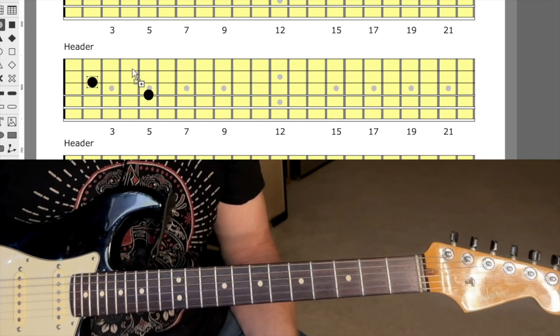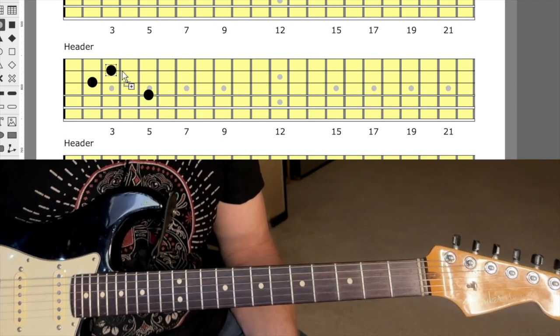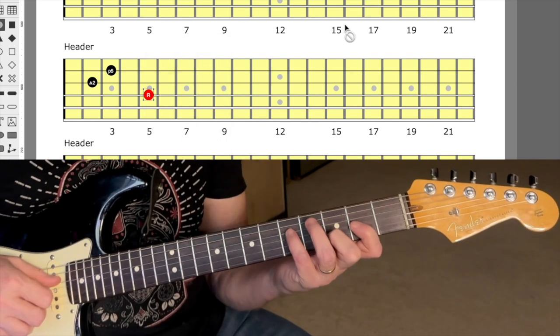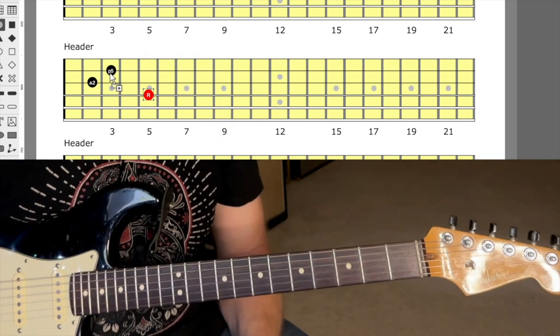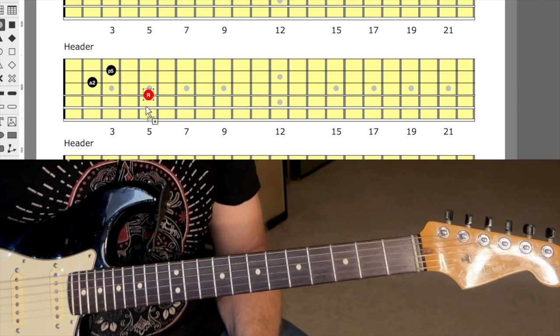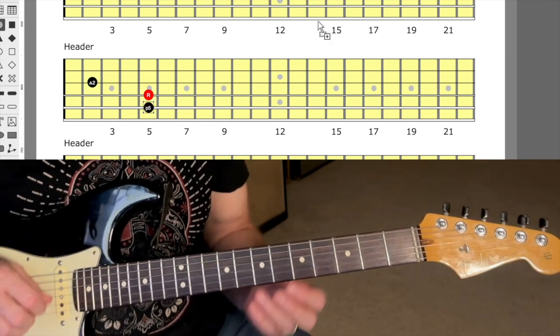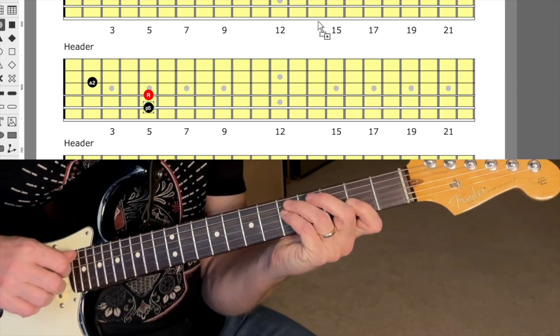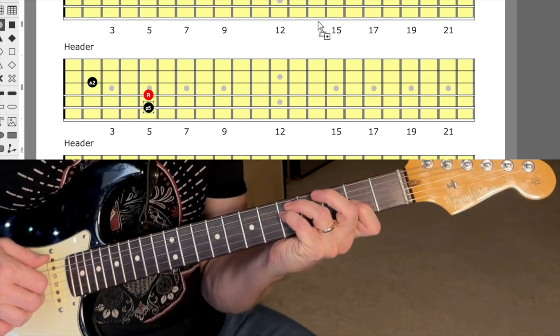So here's our original shape again. Okay, I'll set this as the root. Now what I could do is take this fifth, which is D, and put it down here, and now we're on a new string group, right? If we want a little bit lower or darker sound.